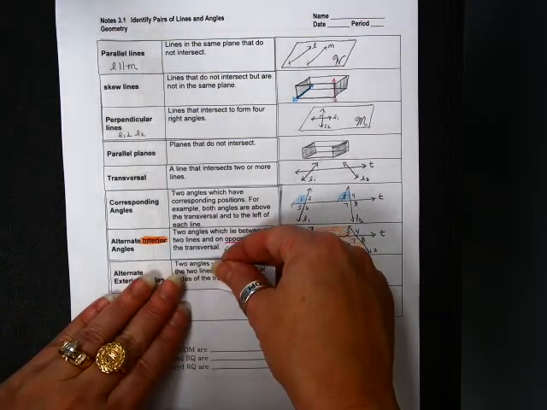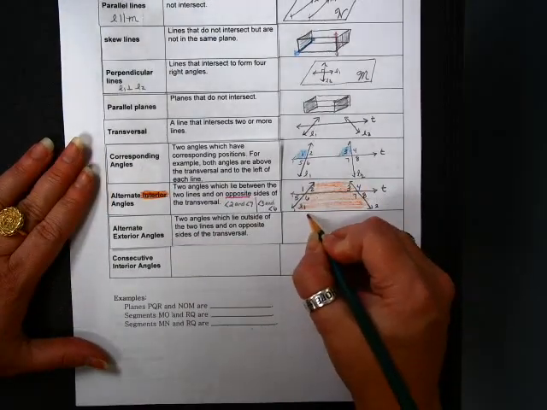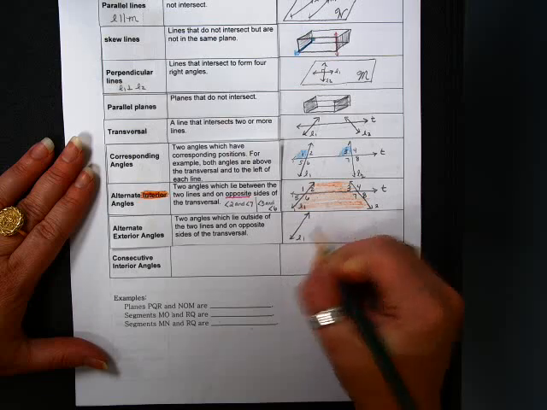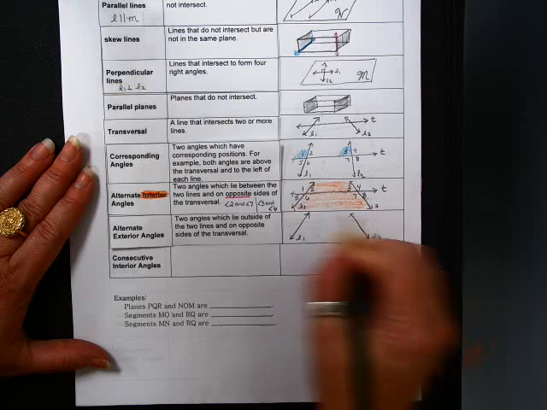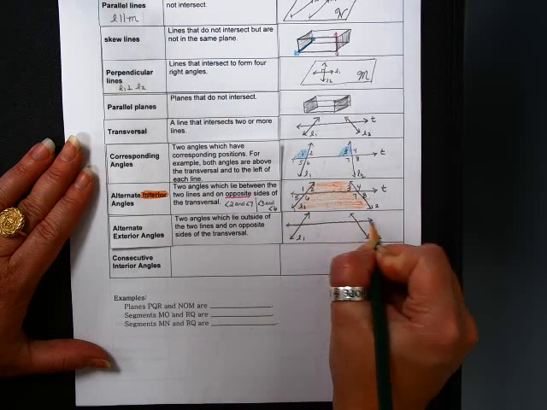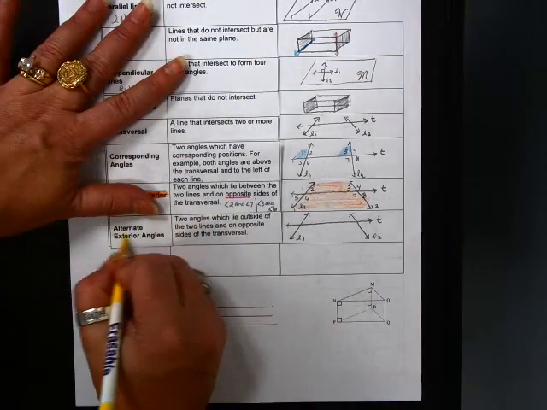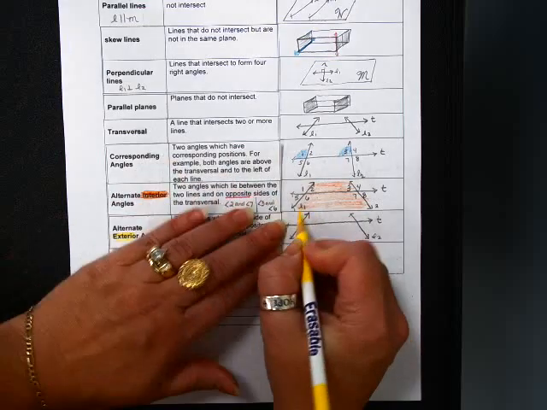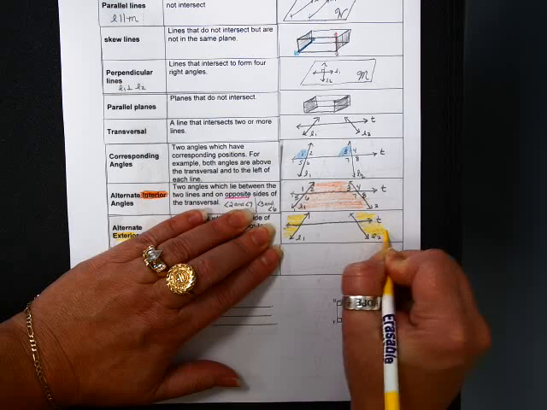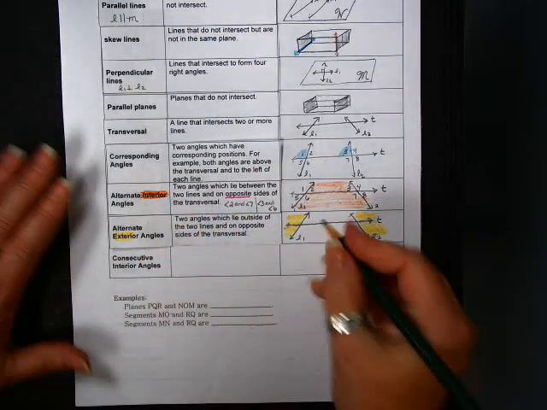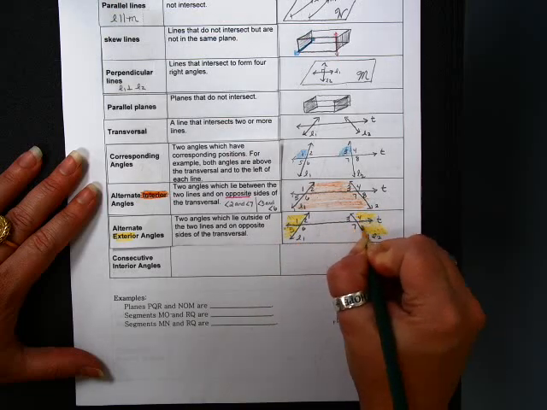Alternate exterior angles. I'm going to draw the very same pattern here with two lines. Line 1, here's line 2, and they are cut by this transversal. Okay, exterior is going to be in the yellow. Exterior means on the outside, so we're talking about this outside area here. And to make things simpler, I'm going to go ahead and number the angles again. This is angle 1, 2, 3, 4, 5, 6, 7, 8.